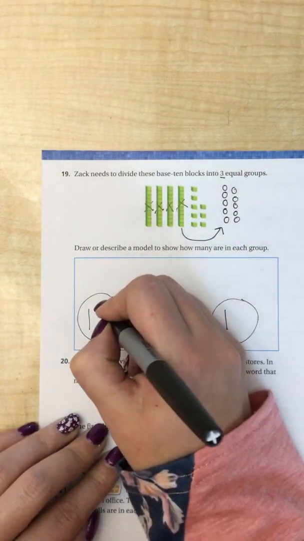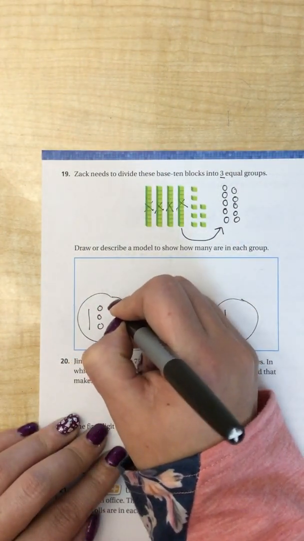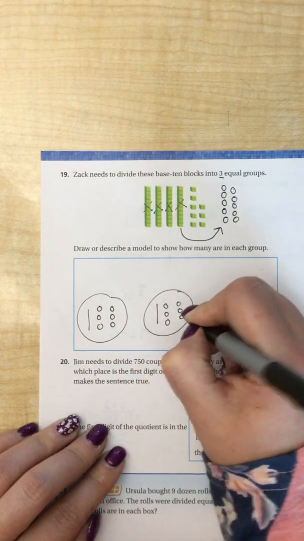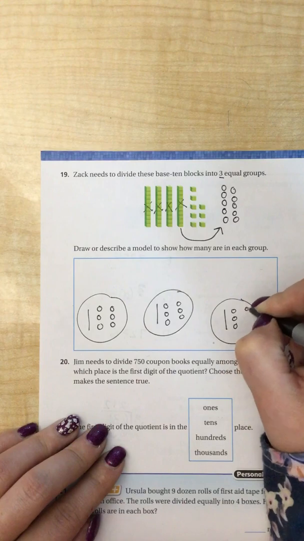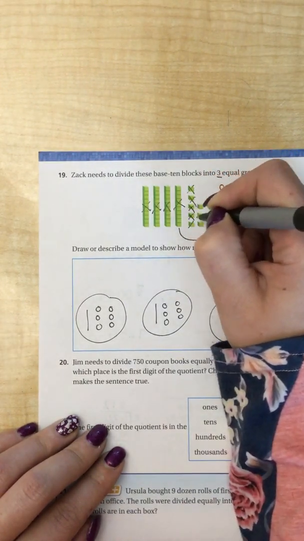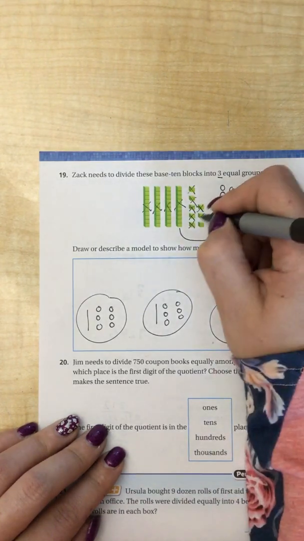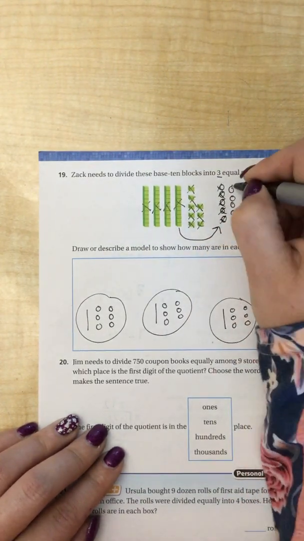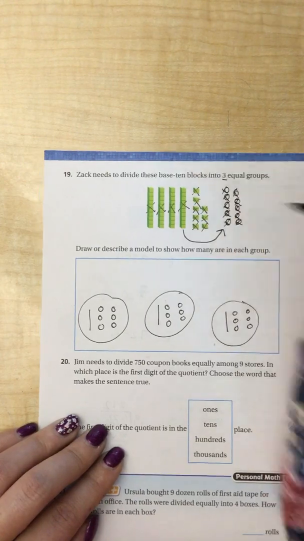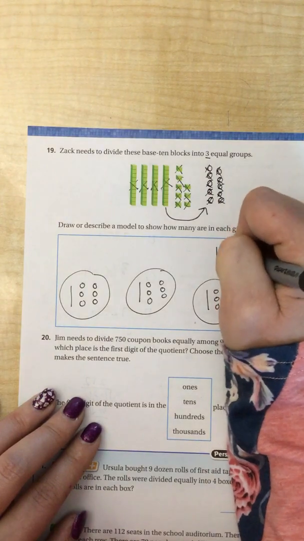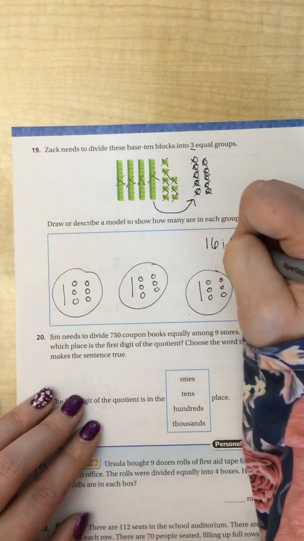Well, 18 divided by 3 means I can give everybody 6 1s. And double check. I have 1, 2, 3, 4, 5, 6 for the first, 1, 2, 3, 4, 5, 6 for the second group, and 1, 2, 3, 4, 5, 6 for this third group. So my answer is that there are 16 in each group.